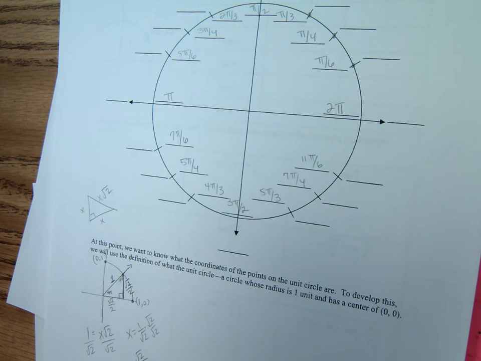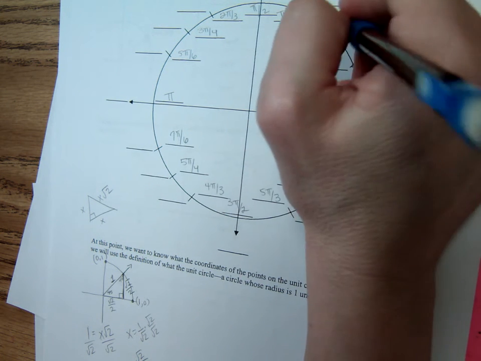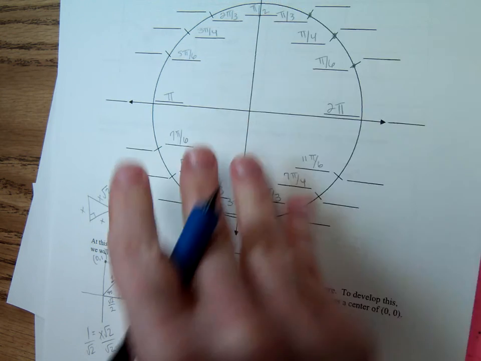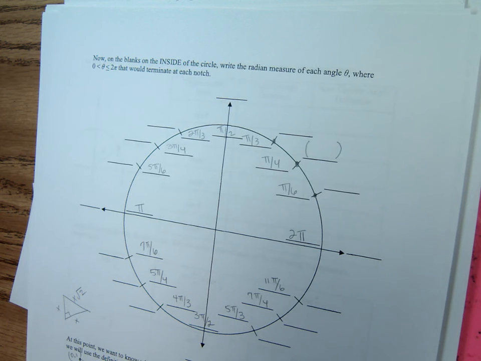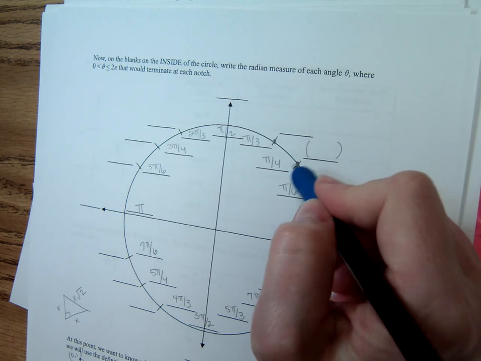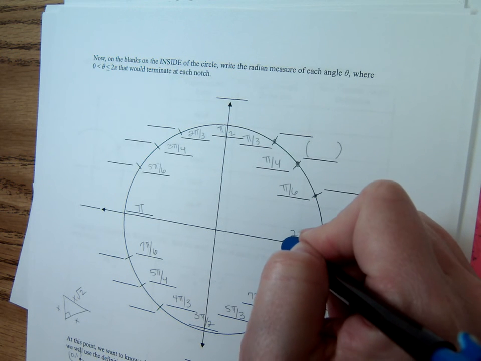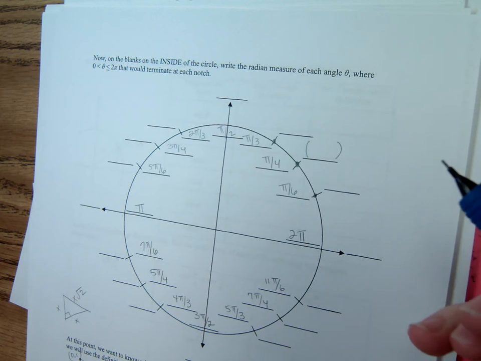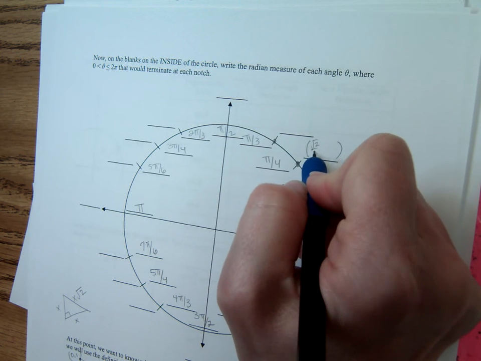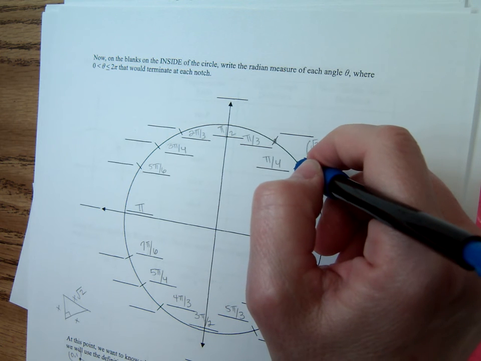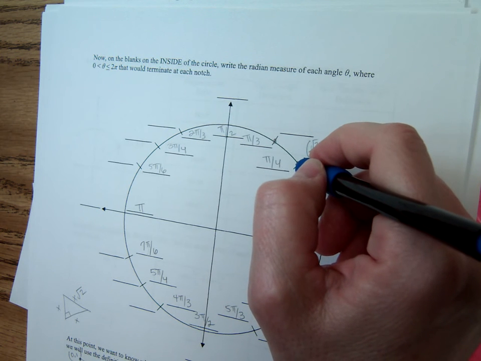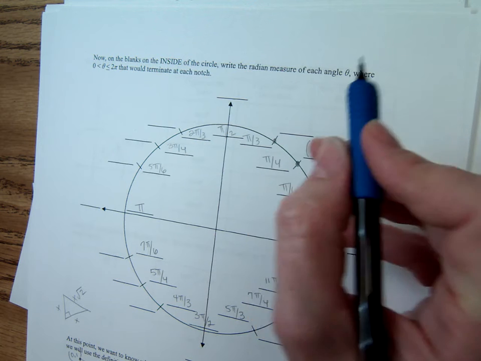Right? So right here, what's the coordinate of this point right here? How far did I go over to get to this point? Square root of 2 over 2. How far did I go up to get to that point? Square root of 2 over 2.